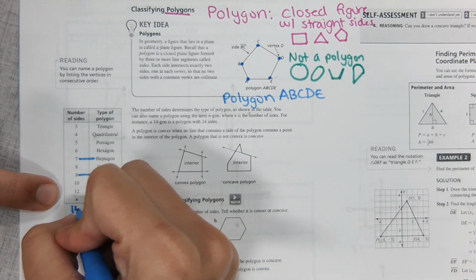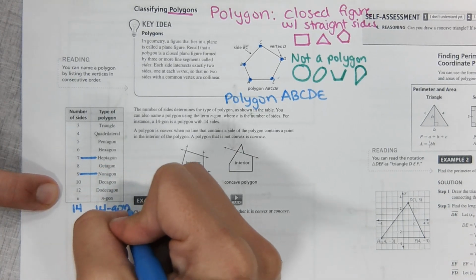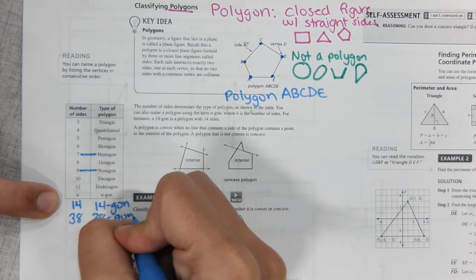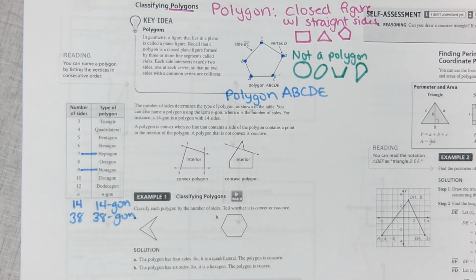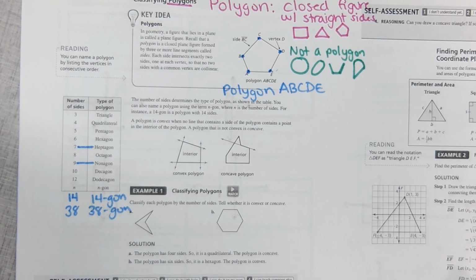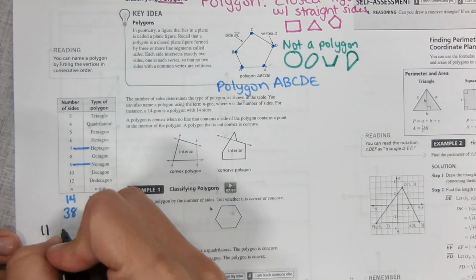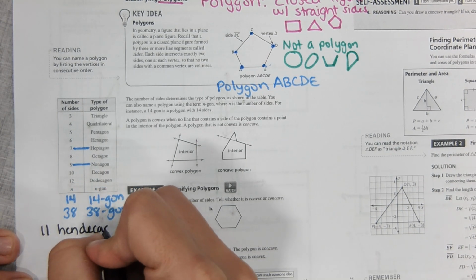So for example, a 14-sided shape would be a 14gon, or a 38-sided shape would be a 38gon, and so on. I think there is a name for 11. Let's see. I don't know why they didn't put it in the chart. 11-sided. See, I'm Googling polygon name. It is hendecagon. I guess we could add it. So 11 is a hendecagon.